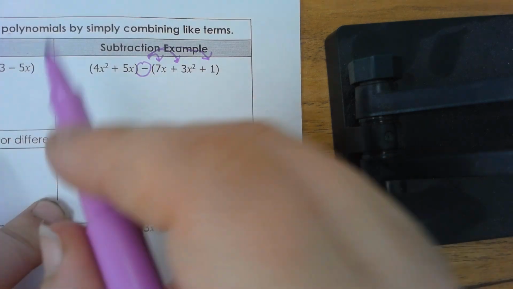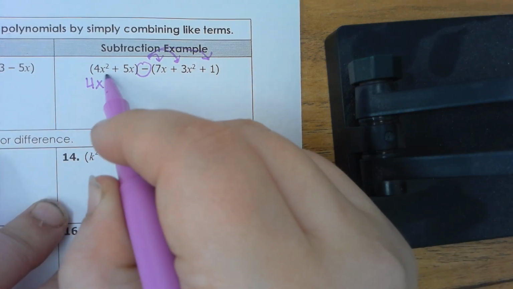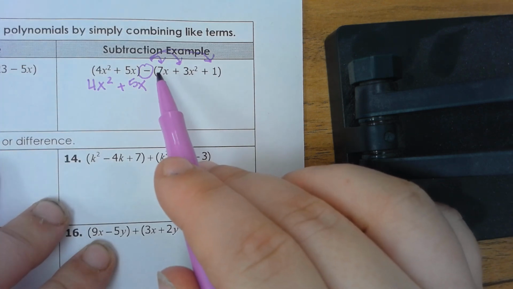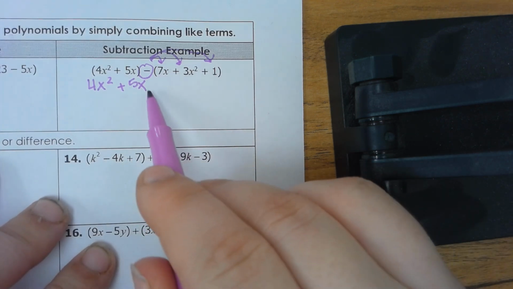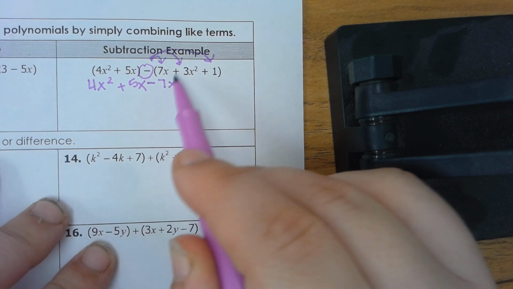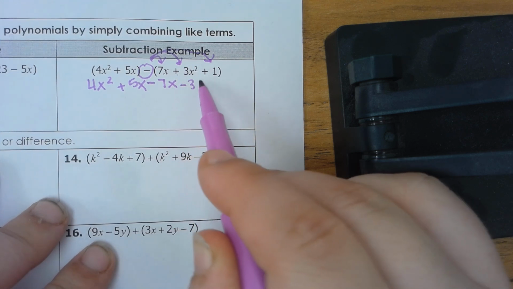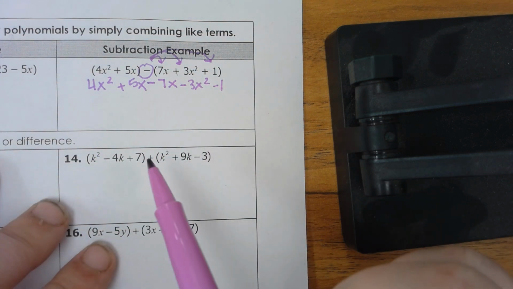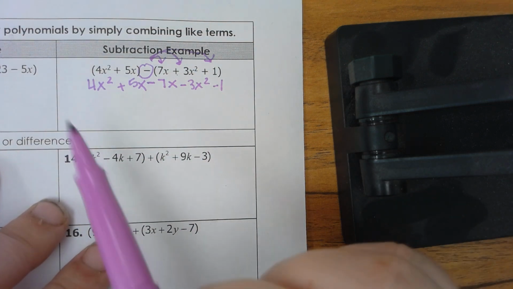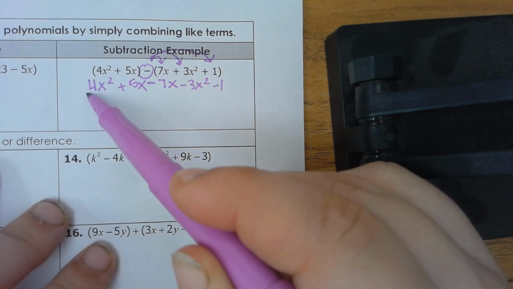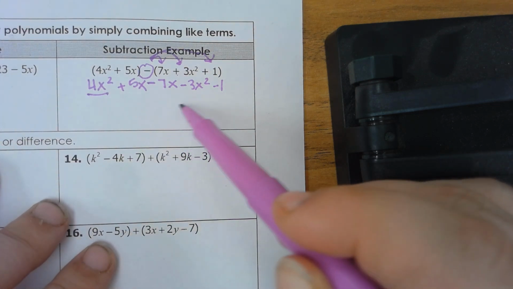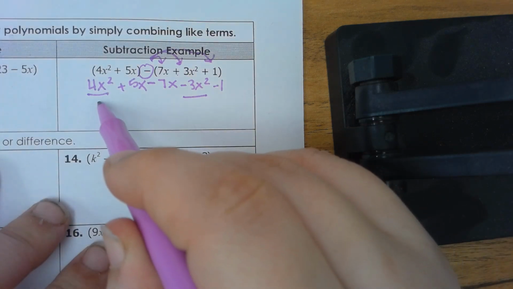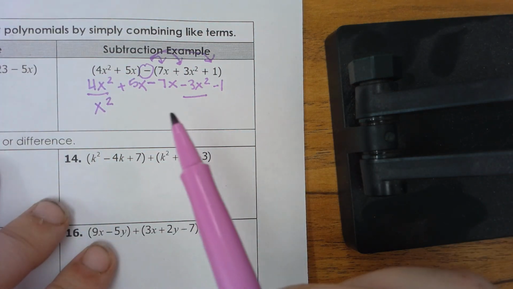So we have 4x squared plus 5x, that's a positive 7. Since we're changing the sign by distributing, positive becomes negative, positive becomes negative, and positive becomes negative. So now here's our problem that we'll use to combine like terms. My like term with 4x squared is negative 3x squared. So it's 4 minus 3, 1. So x squared.